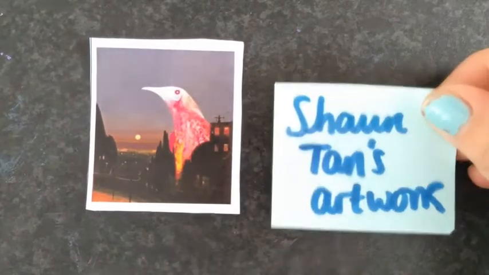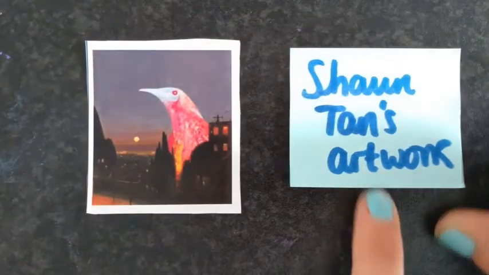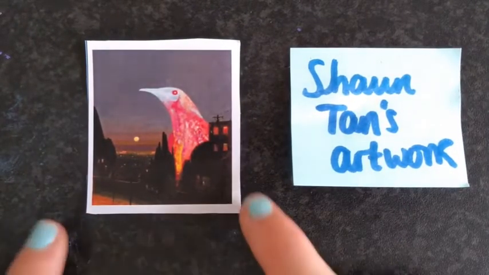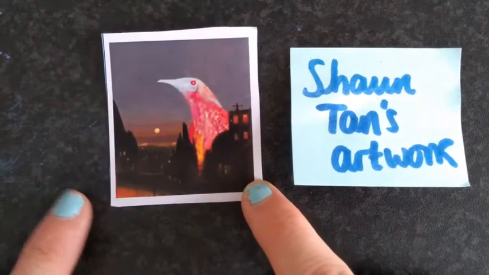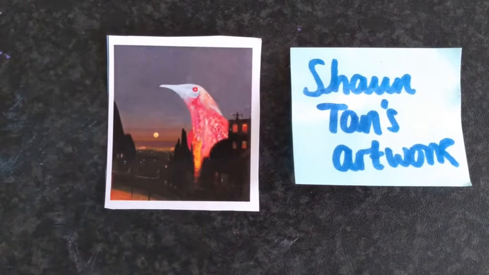So far our artist in focus for this project has been Sean Tan, and he links to the book The Rules of Summer, which you have been exploring. But let's have a look at this image here. What can we see in the image?